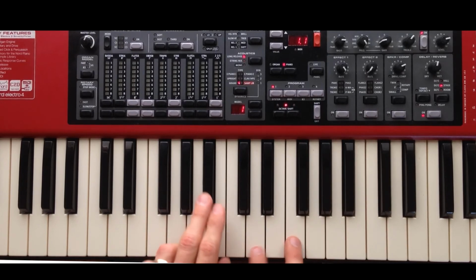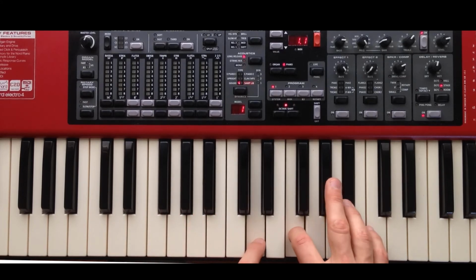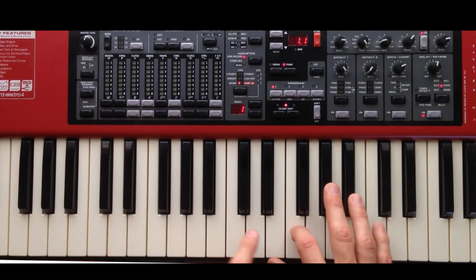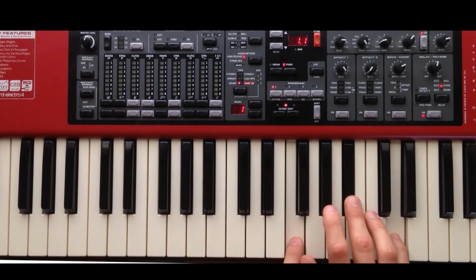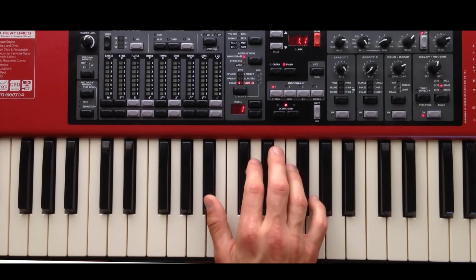Thinking of guitar or violin: root position, first inversion, right? We're putting it on top of itself. First inversion, second inversion. And so you can play all sorts of fun little things.